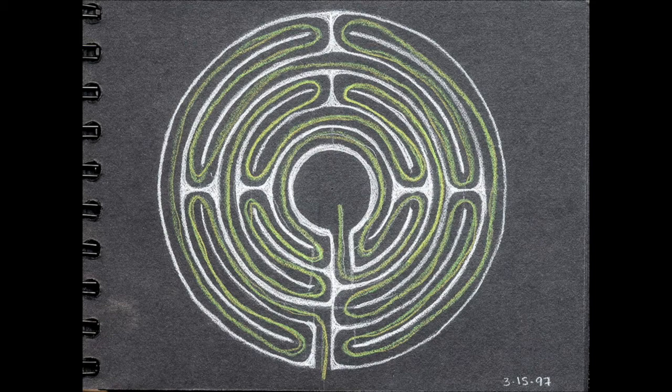So this is called the Santa Rosa labyrinth, created by Leah Good Harris, and she received this labyrinth kind of energetically in March of 1997, so early in the revival of the labyrinths in the United States.